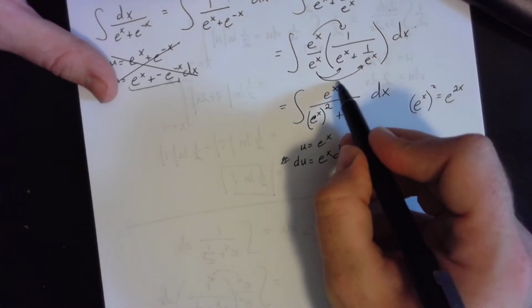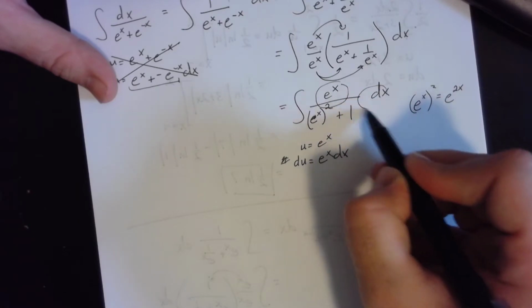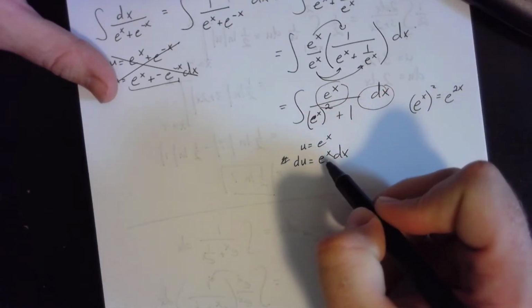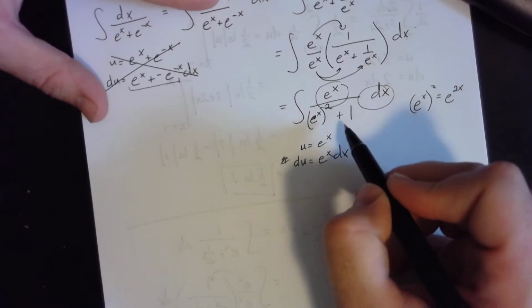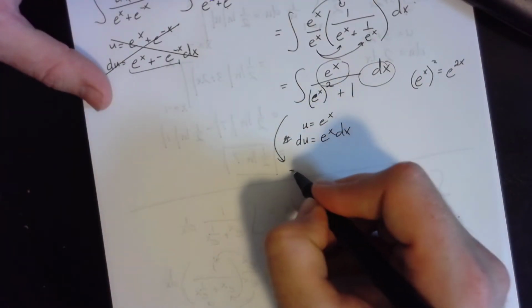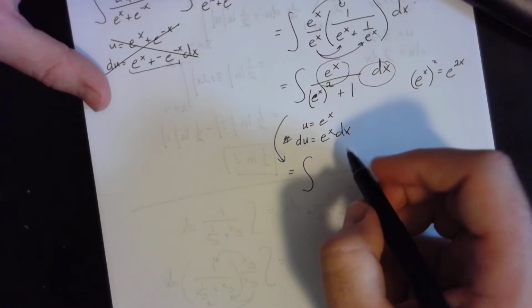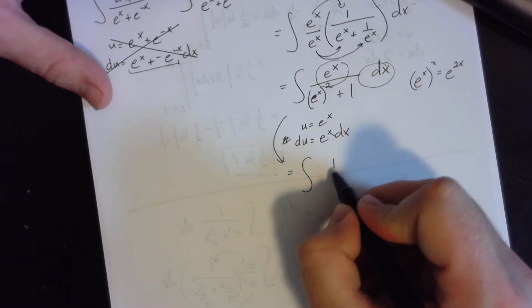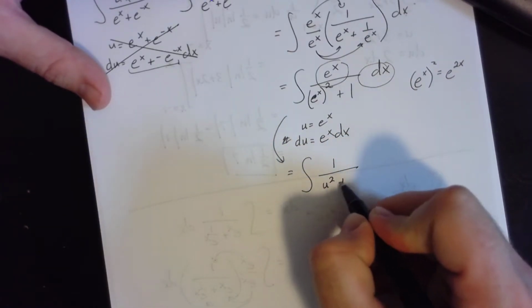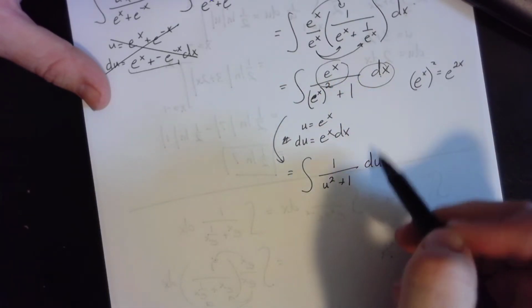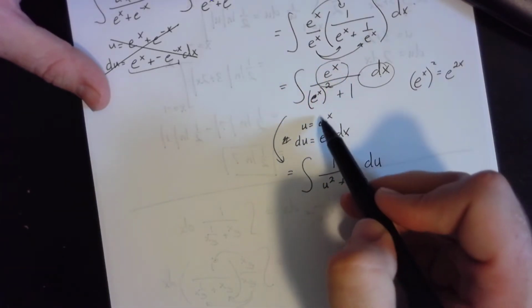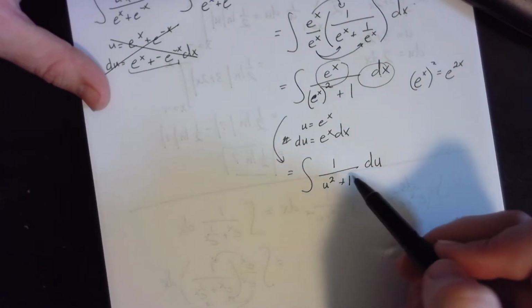And you'll notice the e to the x with that dx become absorbed and become my du, where the bottom is just going to be u to the power of 2 plus 1. So after we do this u substitution, we're going to end up with the integral of 1 divided by u squared plus 1 du. Again, the e to the x and the dx get absorbed by du, so there's a 1 on top still, and then my denominator becomes u squared plus 1.